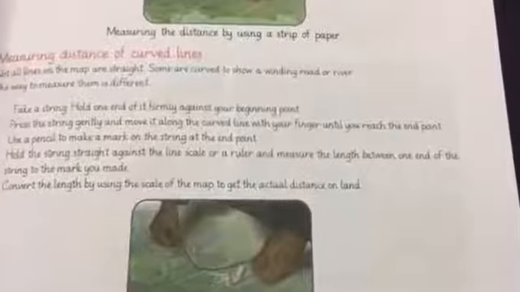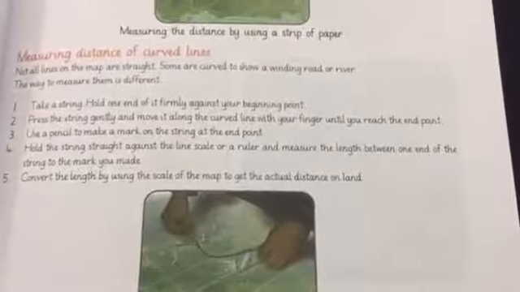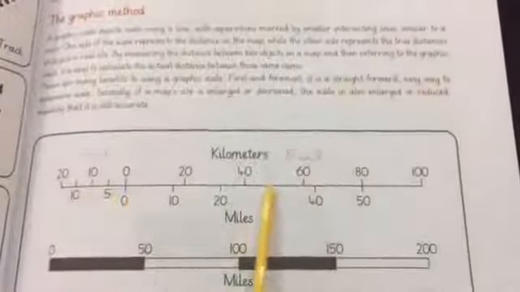And then as we just hold the string straight, we measure it with the help of the ruler. We measure the distance with the help of the ruler, and then according to the graphic scale, we just put the ruler on this scale and we see how much the distance or the length of that area was.